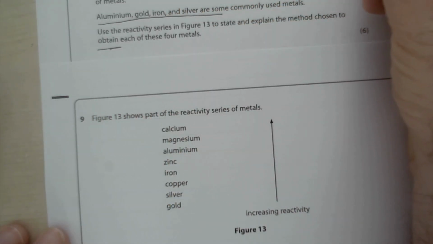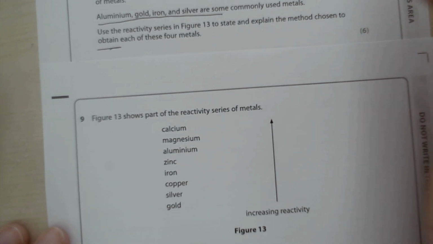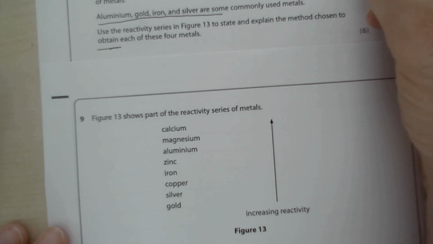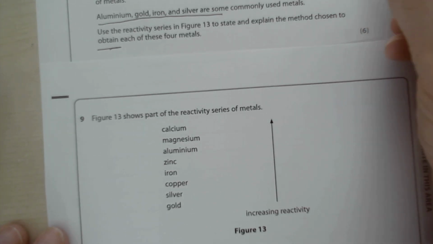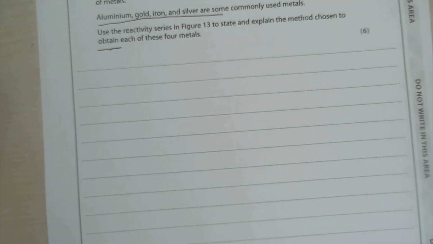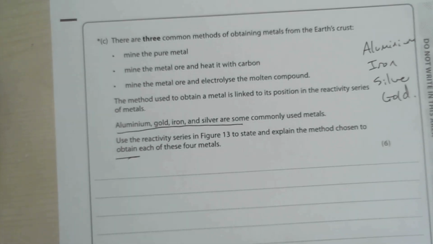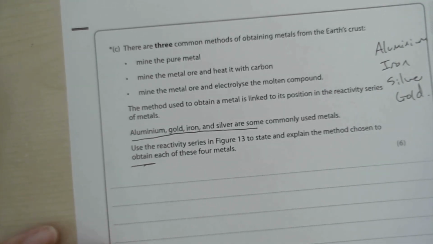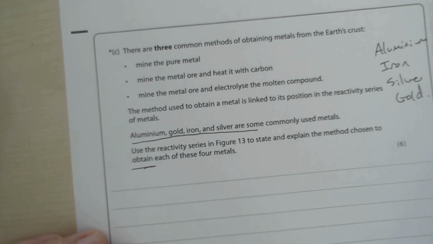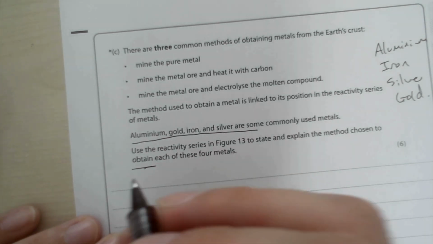Aluminium is the most reactive, then iron, then silver, then gold. Okay, so there's our 4 things there. And let's just write about all 4 of those metals.